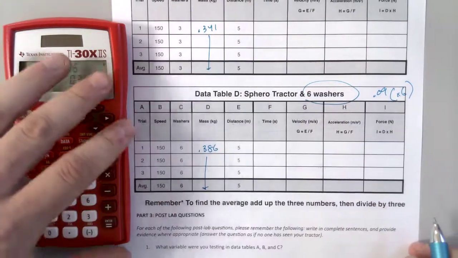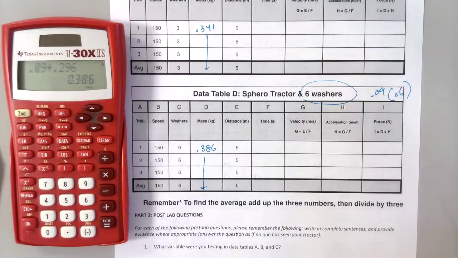Then you just follow the same calculations that I showed you at the beginning of the video to fill out your data table. This is just to show you how to get the masses. All right, happy calculating.